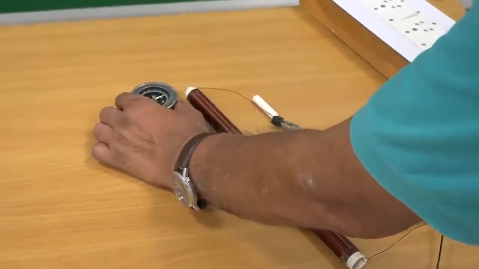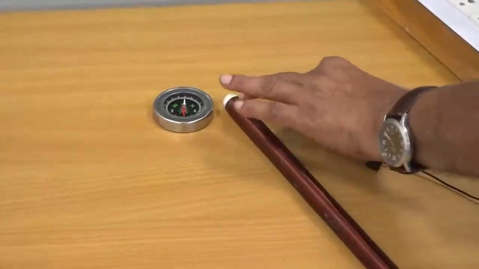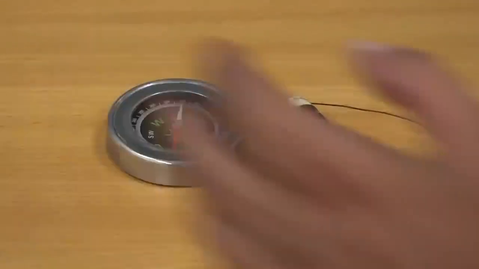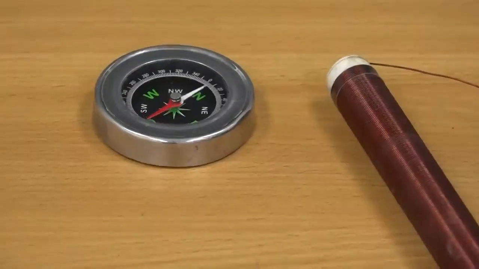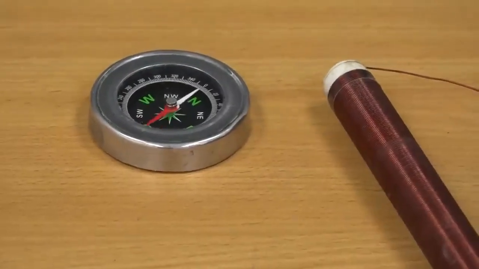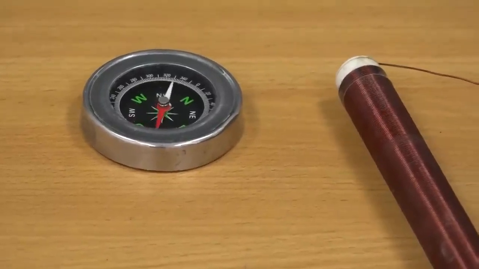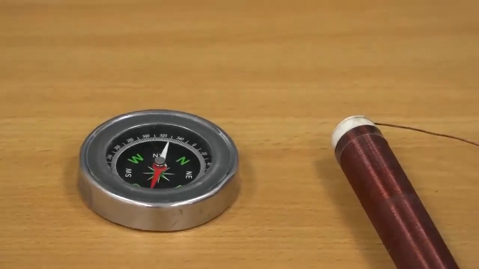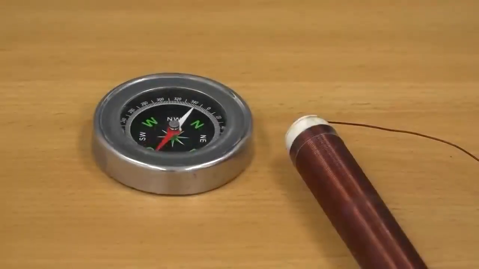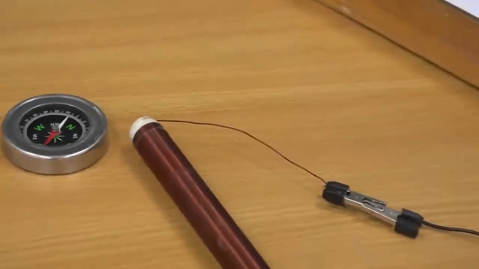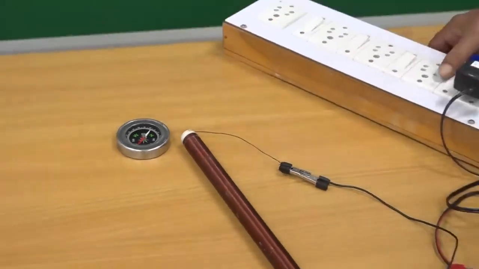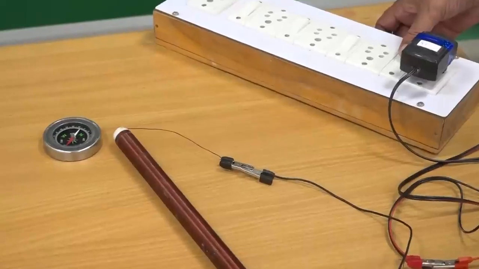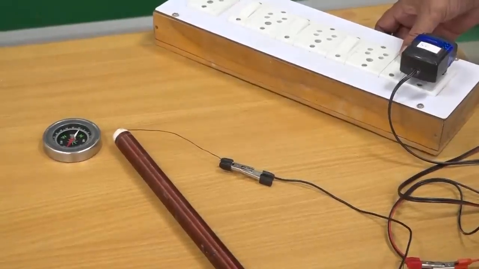compass needle close to the solenoid, there is no deflection, it will stay in north south direction. There is no current in the solenoid, and there is no magnet, no nail, nothing which can deflect this compass. So, here is the power source, here is the switch, and I will just press this switch to pass current through this solenoid, and you see what happens to the compass.